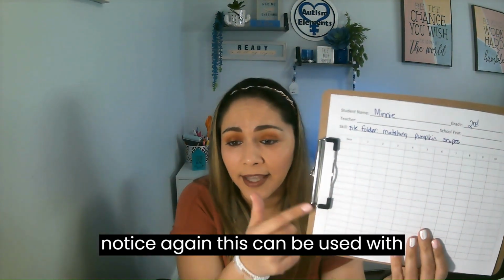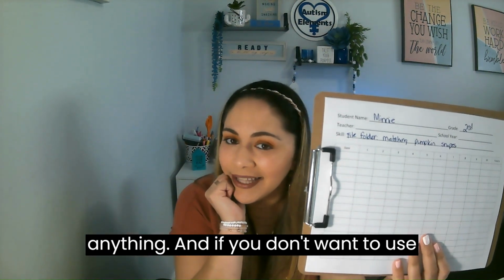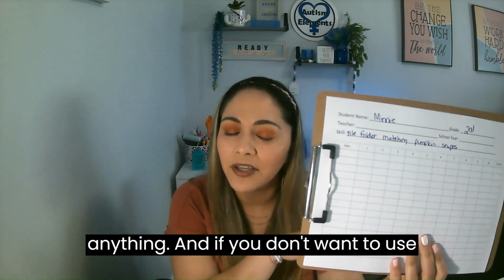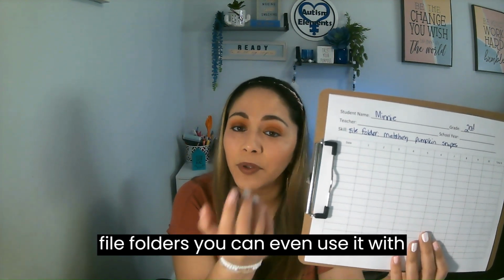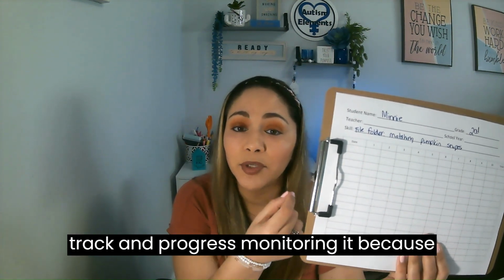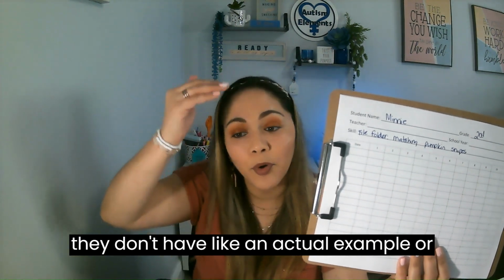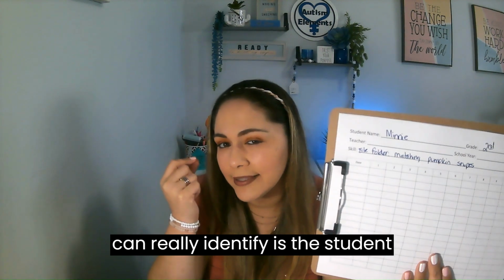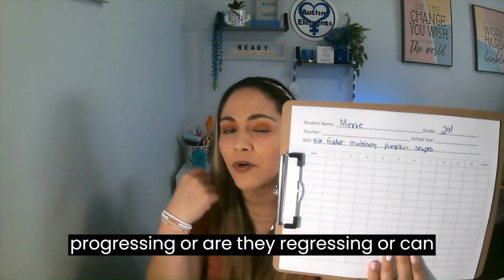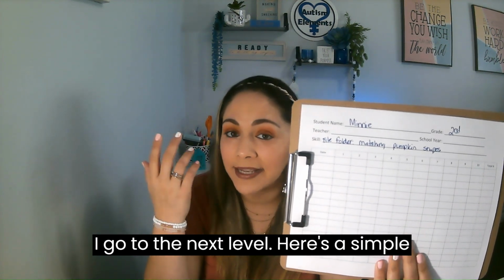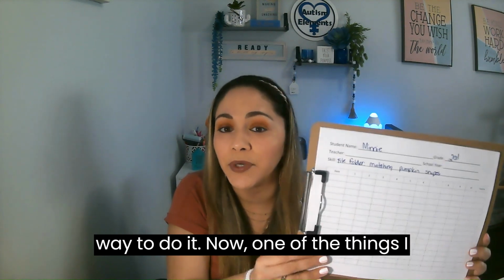So if you notice, again, this can be used with anything. And if you don't want to use file folders, you can even use it with worksheets if you want to be able to track and progress monitor because they don't have an actual example, or you want to have it all together so you can really identify, is the student progressing or are they regressing, or can I go to the next level? Here's a simple way to do it.